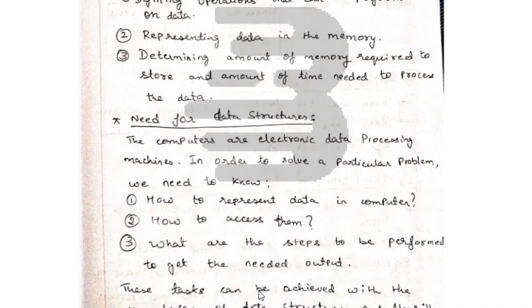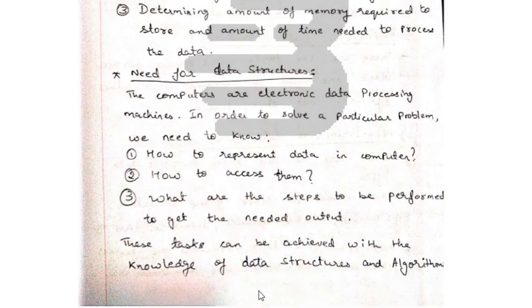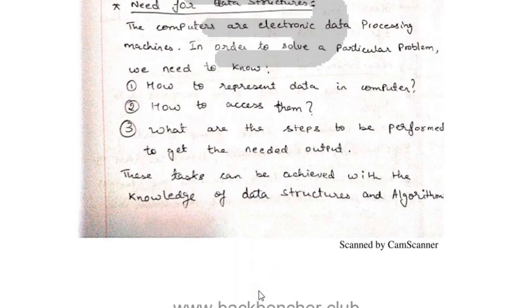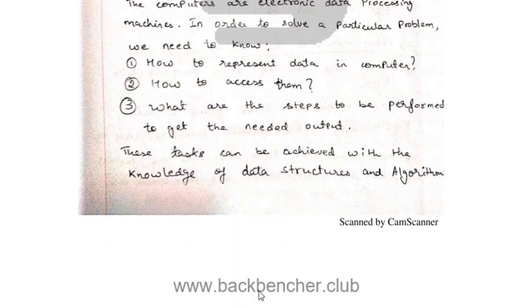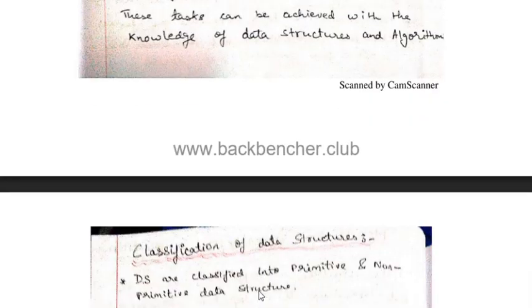Why do we need data structures? Computers are electronic data processing machines. In order to solve a particular problem, we need to know how to represent the data in the computer, how to access it, and what steps are to be performed to get the needed output. These tasks can be achieved with the knowledge of data structures and algorithms.